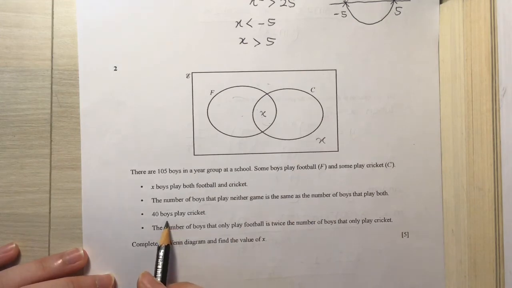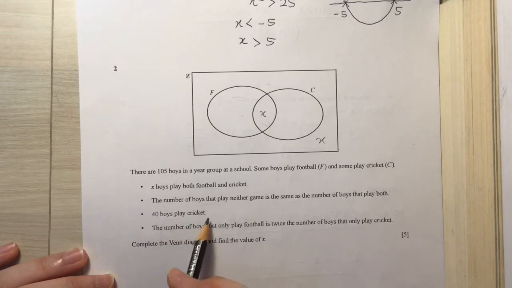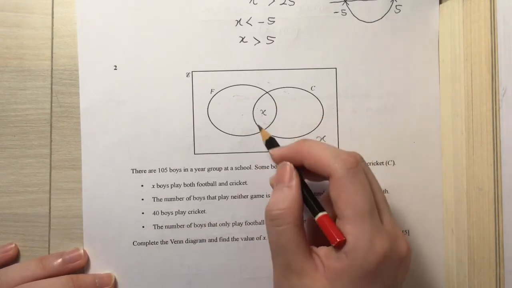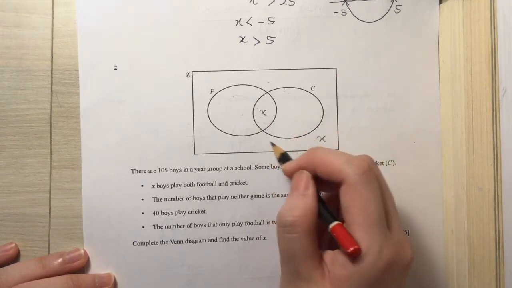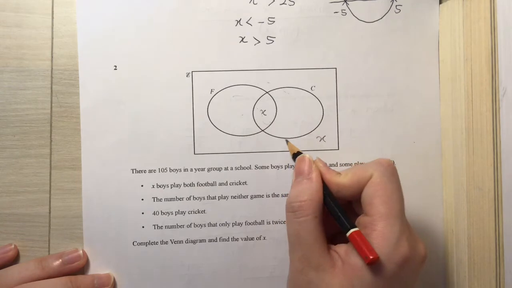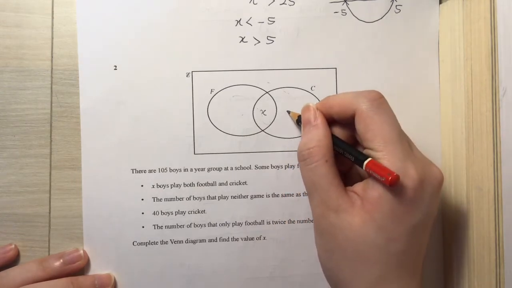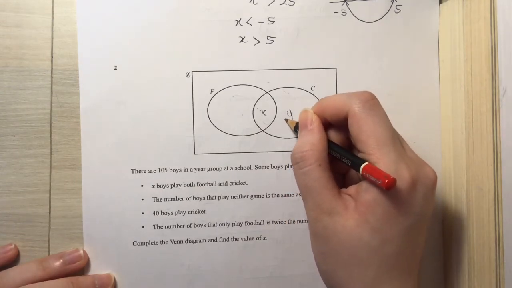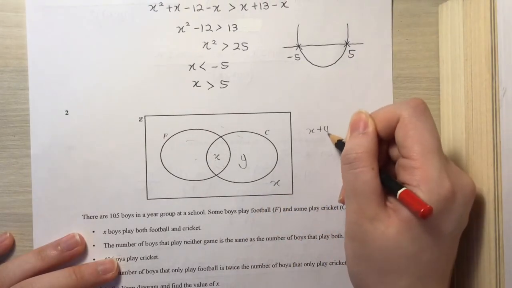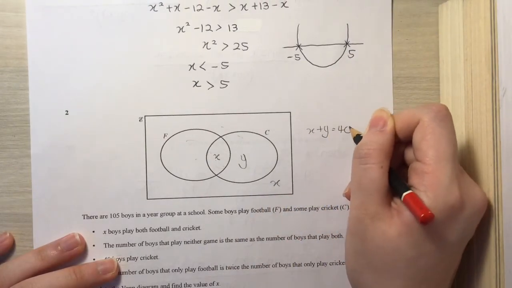And the third instruction over here is that 40 boys play cricket. So it means that inside the circle of cricket over here, the total number of people who play it is equal to 40. So I will just put another symbol over here, where x plus y equals 40.